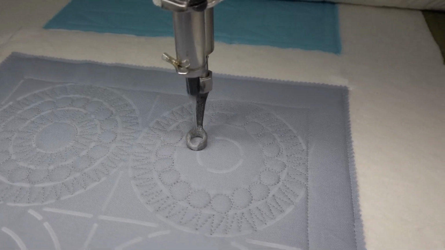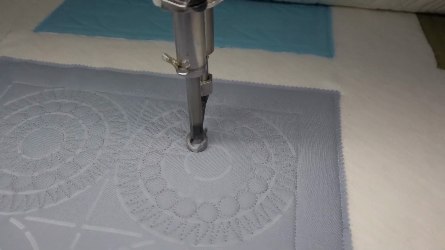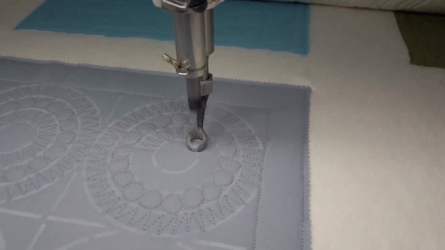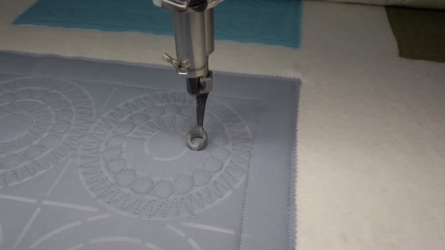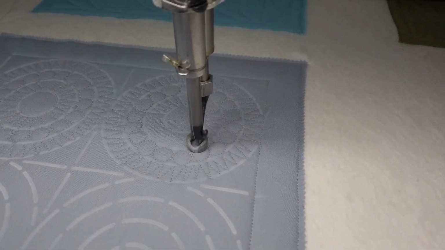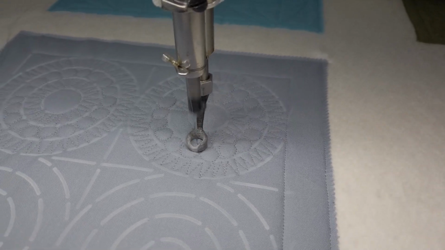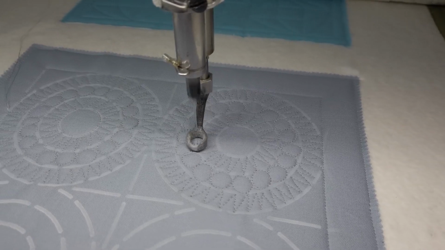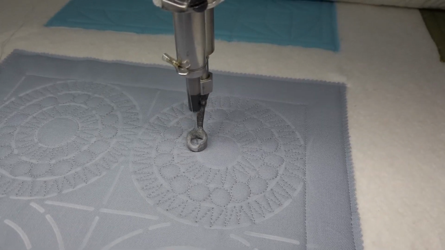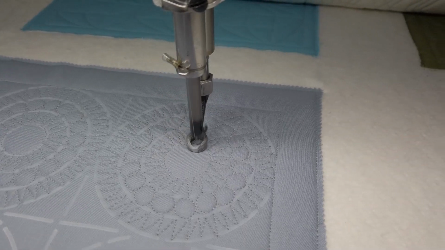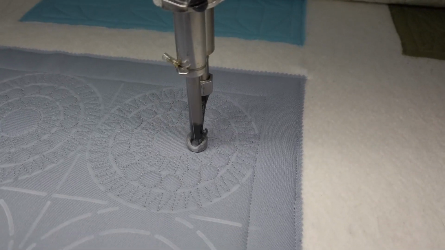And then right into my next ring of little zigzags. And I guess I have to stitch this circle since I did it in the other one. But on this one I'm just going to end.